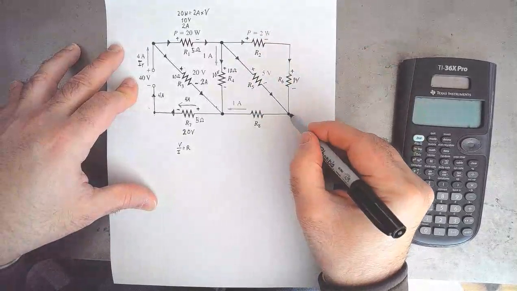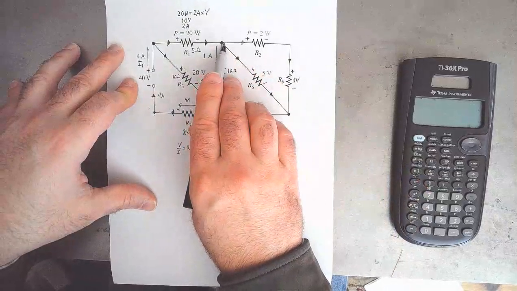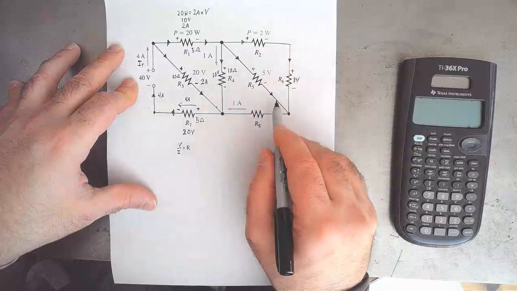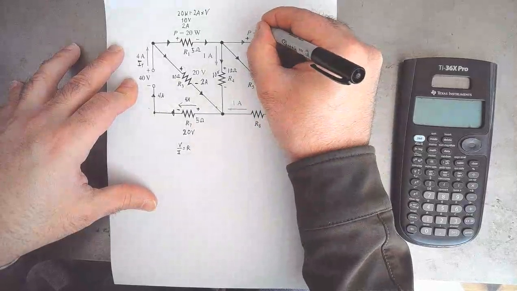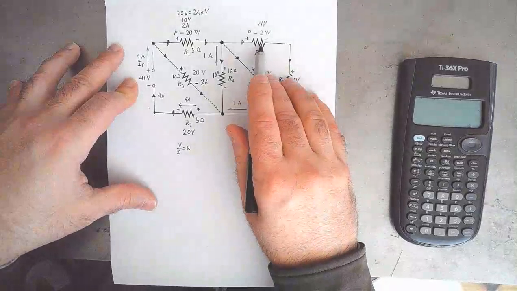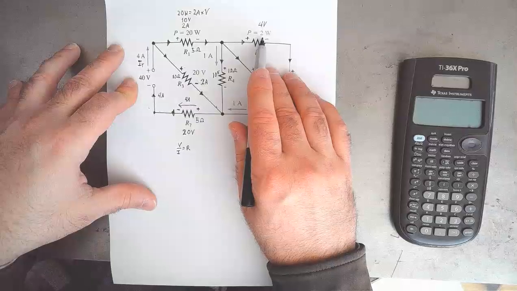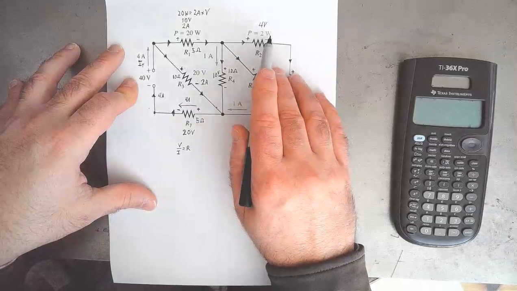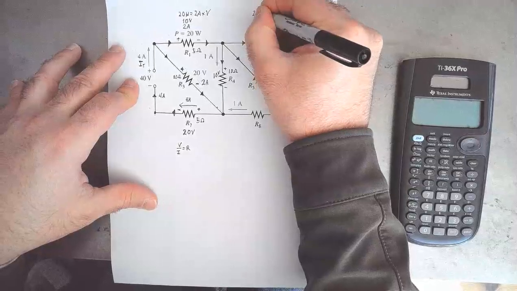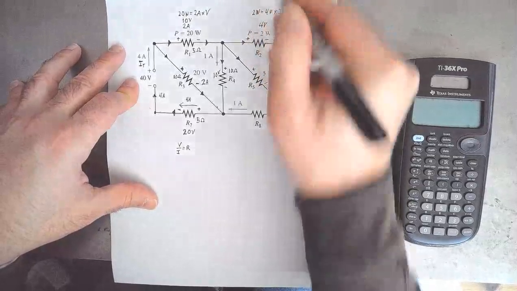Okay, so let's go around this loop. I'll start right here. So I've jumped up by 5. I've dropped down by some mystery amount, and I've dropped down by 1 volt. So that means there must be 4 volts across this one right here. Well, if there's 4 volts and the power dissipation here is 2 watts, V times I equals power. So that means 2 watts equals 4 volts times some current.